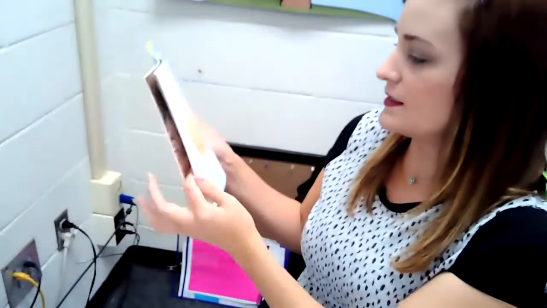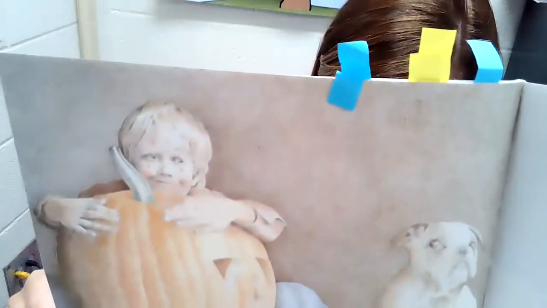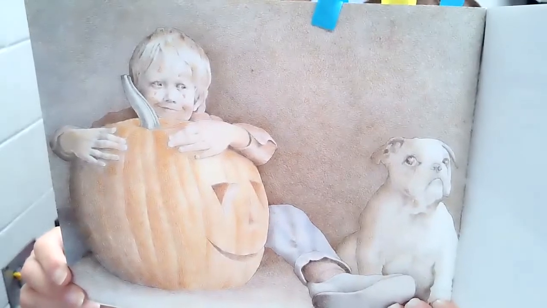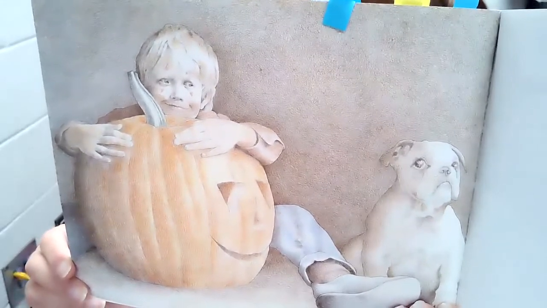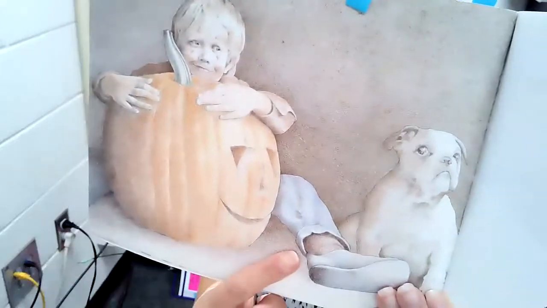After Jamie picks his pumpkin, he scoops out the pulp. Here it is. He scoops out the pulp and makes a pumpkin face. What do you think the word scoop means? When Jamie scoops out the pumpkin, he takes out the seeds and the pulp that's inside of the pumpkin. Okay, so that is our star story for the day.